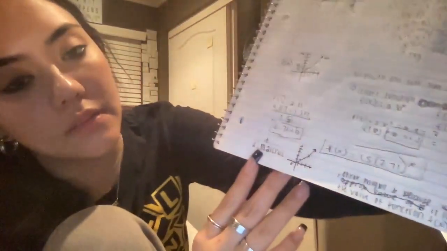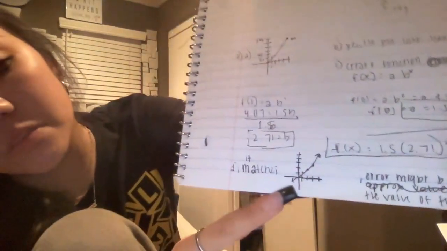For D, it says plot your function. Is it 100% a match? What might be the error? Doing the math, it definitely did match. This one is literally the exact same one as that one. I said an error might occur because it is approximate to the value of the function of x according to the value of b. Thank you.